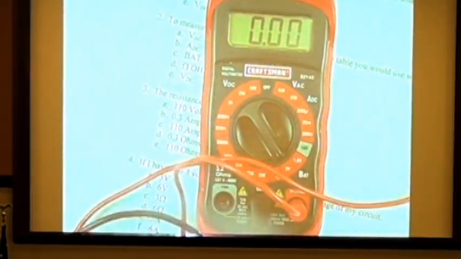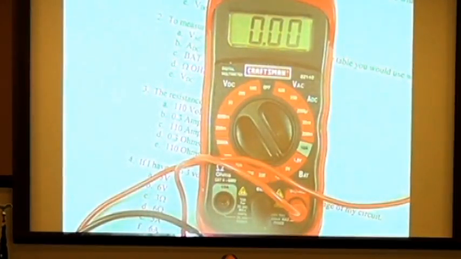I think I got an example here. A little bit different format. It's usually square, has two posts at the top, so you can't reverse how you hook them up. You can't put the connector on backwards. It can only go on one way, okay?